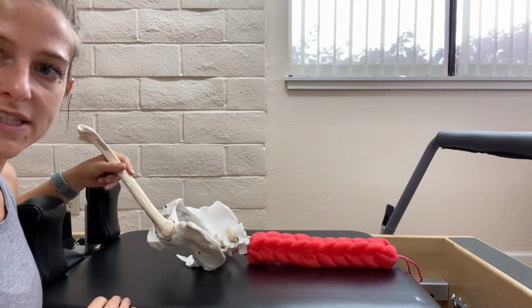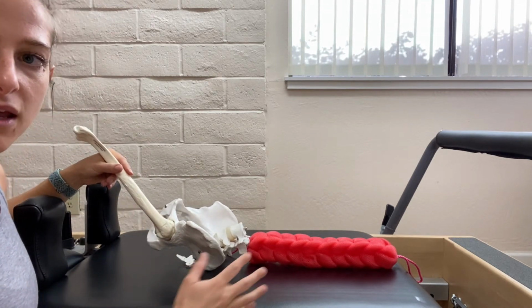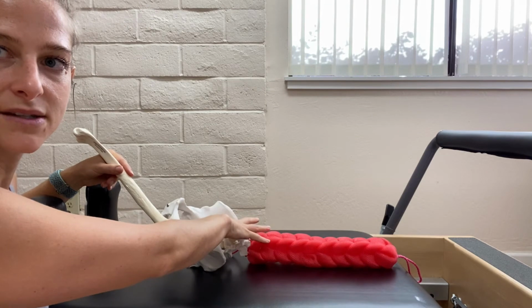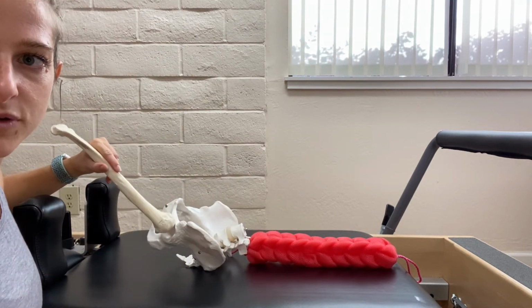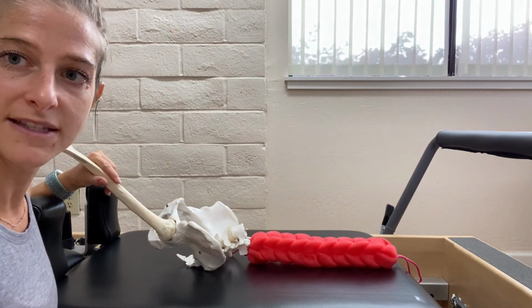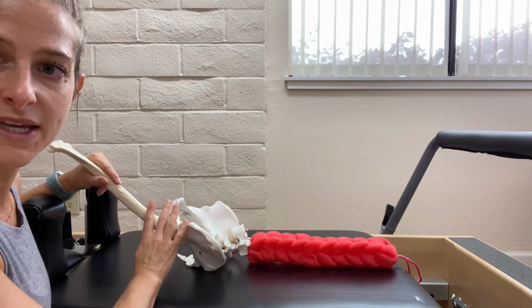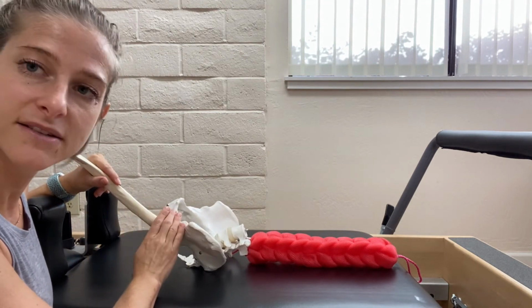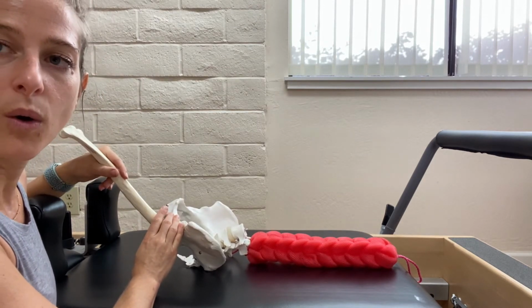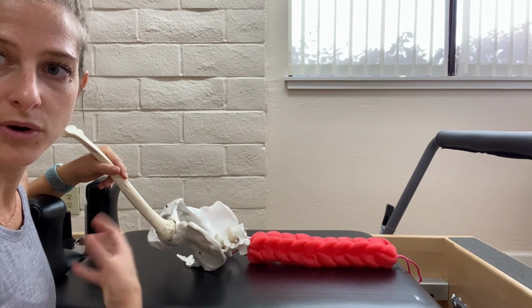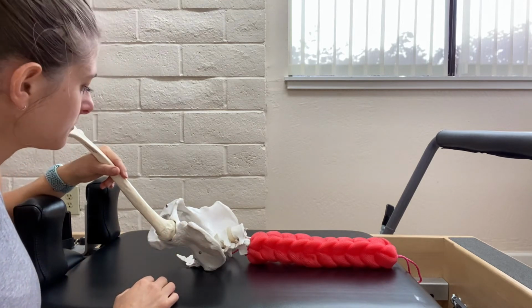So lumbo-pelvic stability asks us, can we stabilize this orientation, this relationship, as the thigh bone is moving around in space? And when I say moving around in space, that means either passively through like someone else doing range of motion exercises, or actively through your own muscle activation.